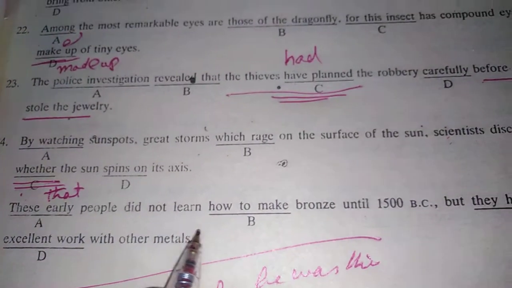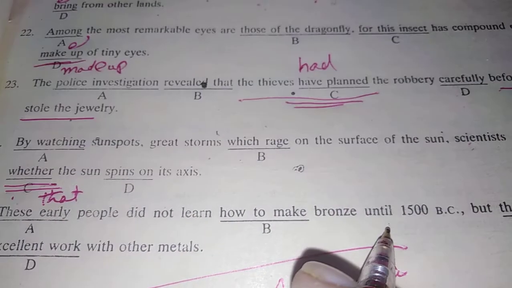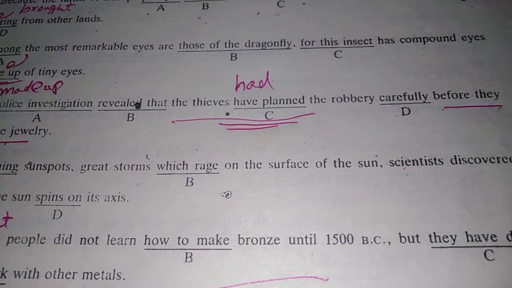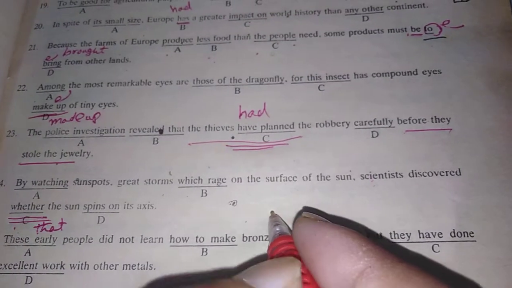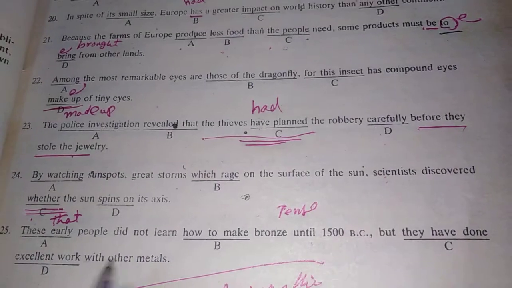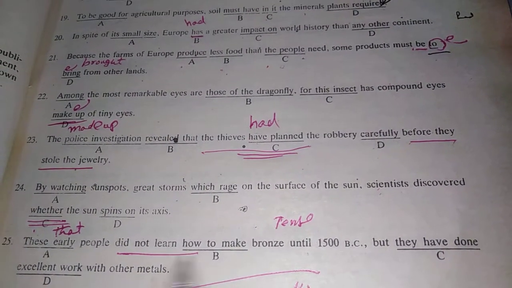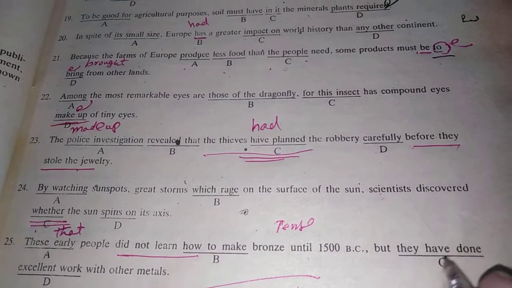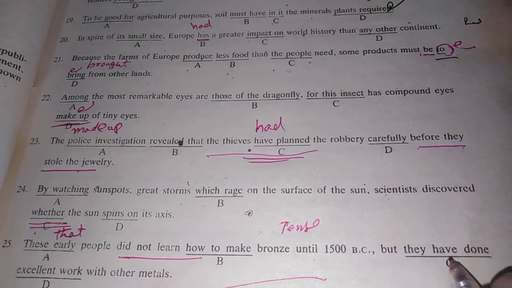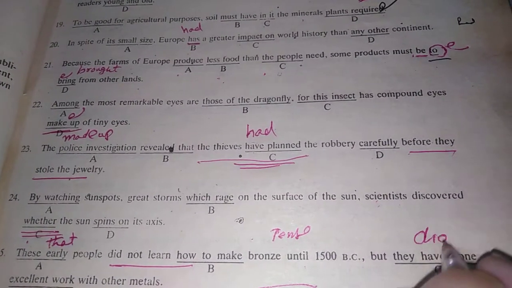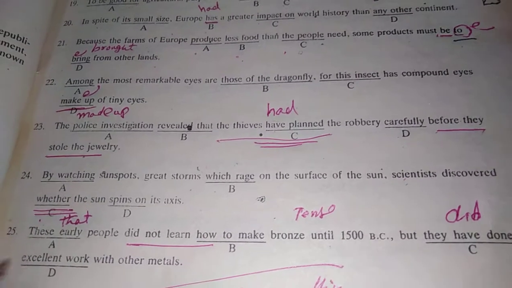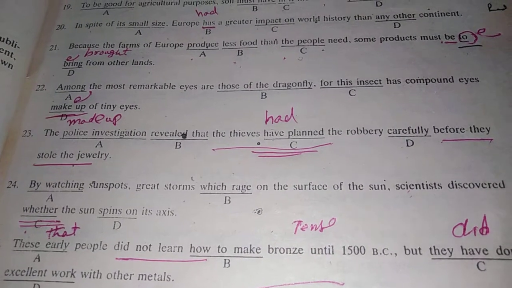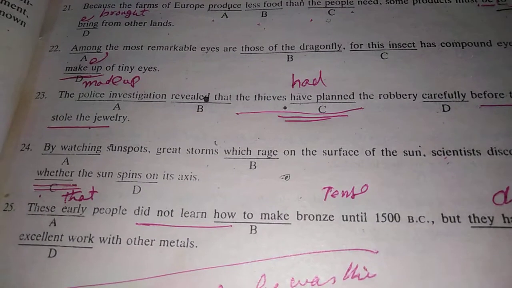These early people didn't learn how to make bronze until 1500 BC, but they have done excellent work with their meal. No, again tense problem. Look here, did not. So this is tense sequence. So we have a clue, past tense. No, we need what? We need past simple. It means they did excellent. So we need past simple because an action took place in past and completed in past. So this is very important as far as your grammar accuracy is concerned.